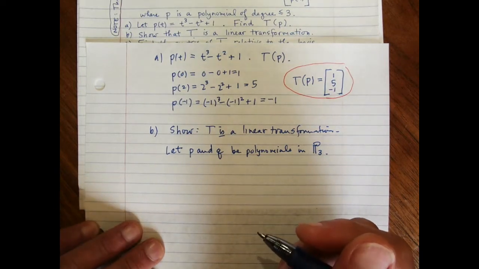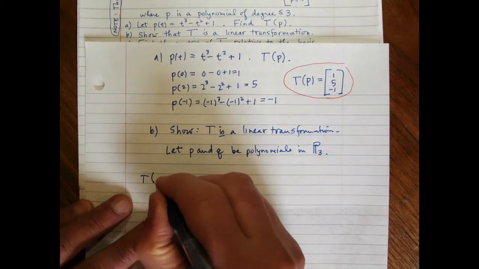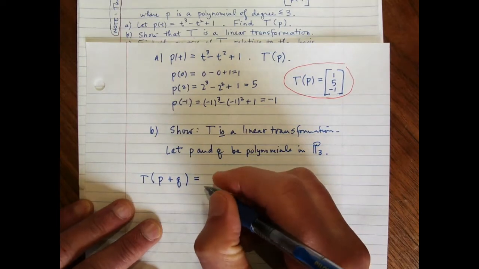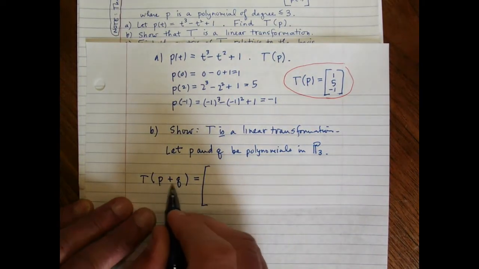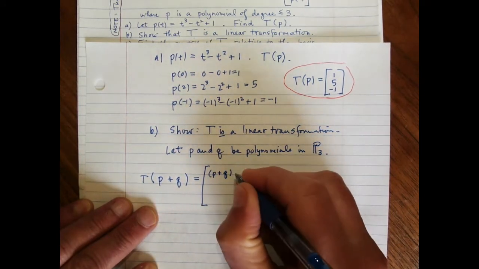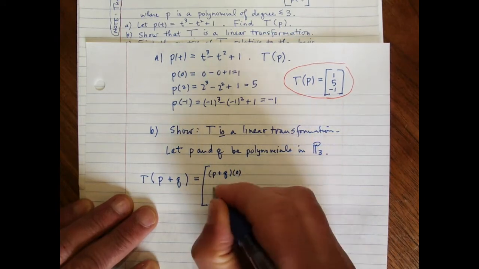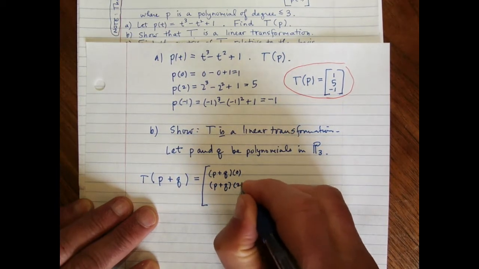All right. So what we need to check is, what is T of P plus Q? T of P plus Q is going to be, thinking of that as a new function, the sum of those two. It's P plus Q evaluated at 0. It's the sum P plus Q evaluated at 2 in the second component.